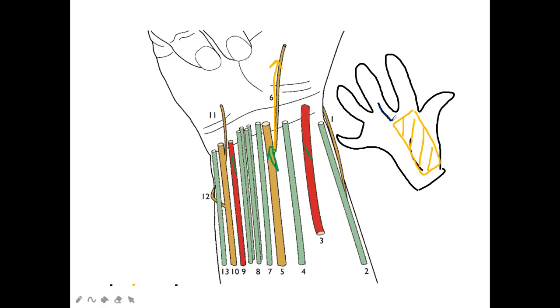This superficial digital cutaneous branch is going to be supplying the digits and their nail beds, right? So it supplies 1, 2, 3 and a half, so the lateral 3.5 digits. So all of this area, right?